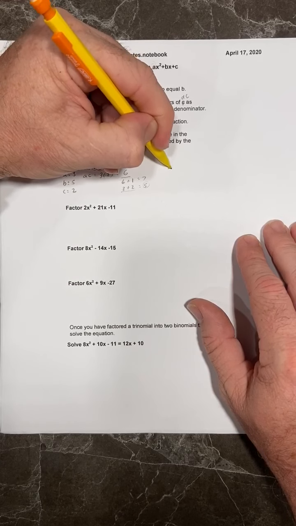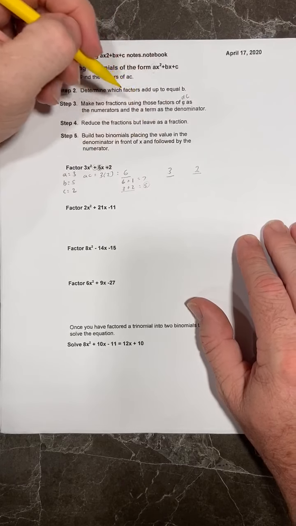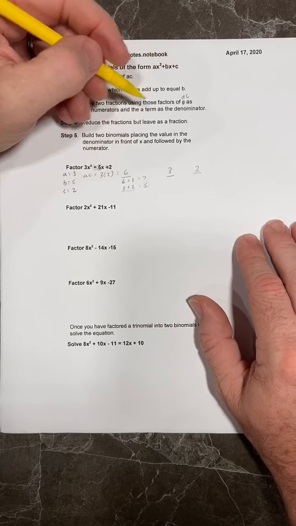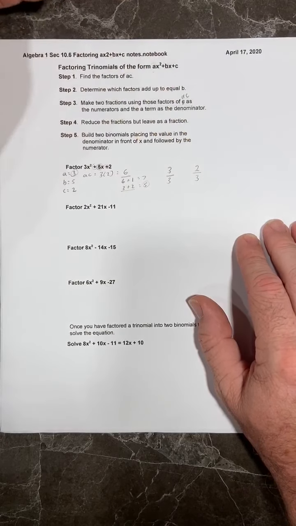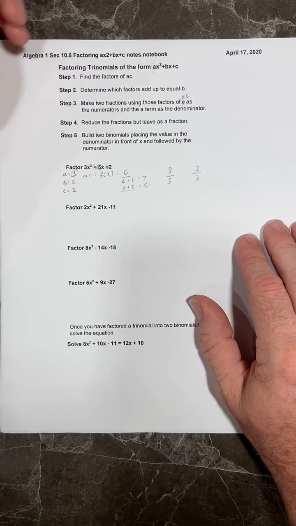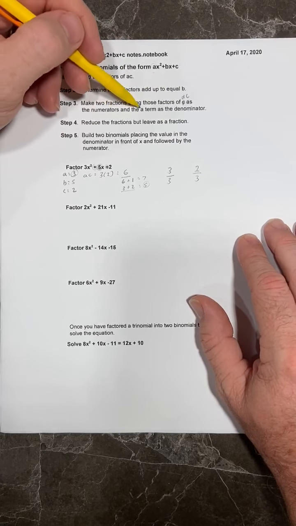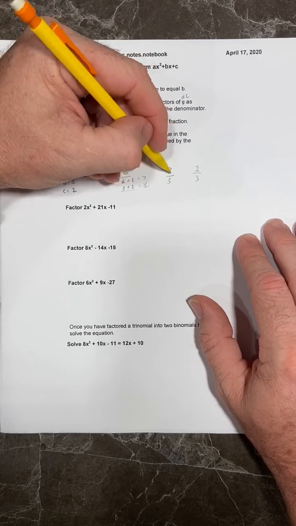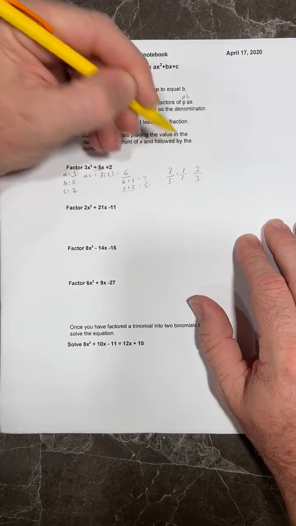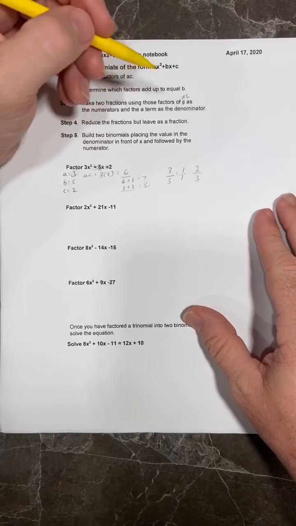Now 3 and 2 are our factors, but we're going to write those as a fraction over the A term. And what's our A term? It's 3. So write both of them over 3, which is what we're doing right here. Step 3, make two fractions, use the factors of AC as the numerators and the A term as the denominator. Reduce the fractions, but leave as a fraction. So 3 over 3 becomes 1 over 1. 2 over 3, we can't reduce that, so it's just going to stay there.